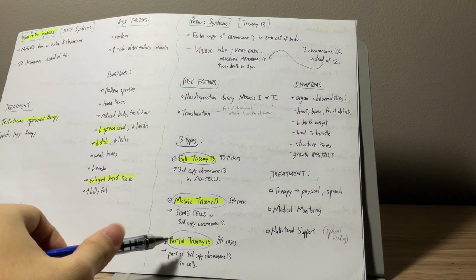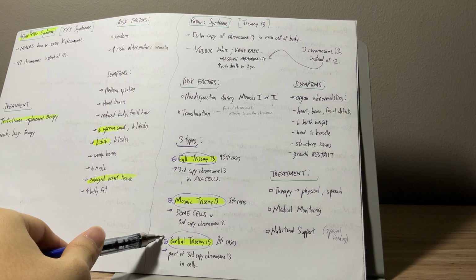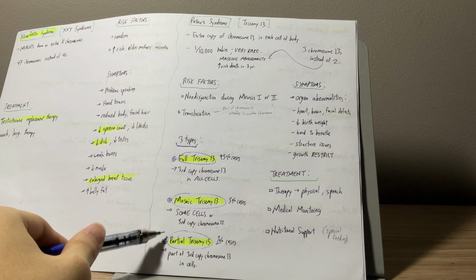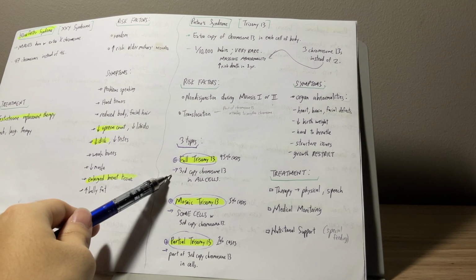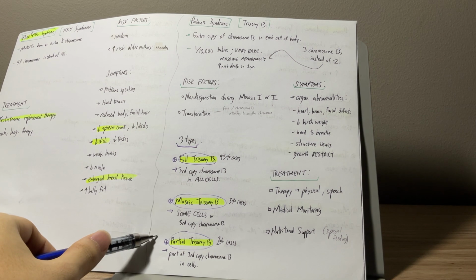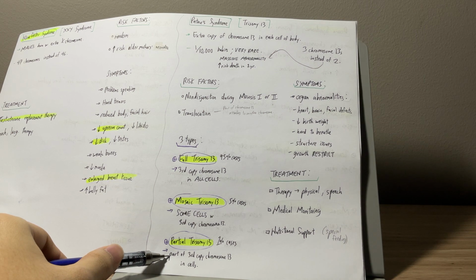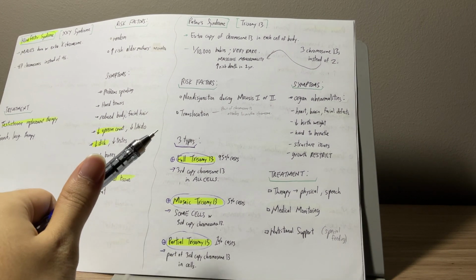But wait, how's this going to be different from full trisomy 13? Perhaps here, only a part of it. You know what? Let's just move on.